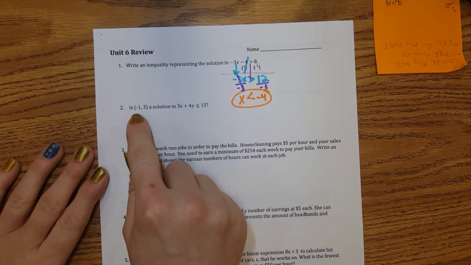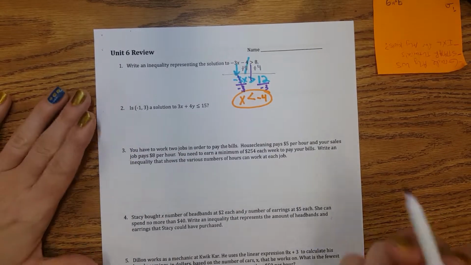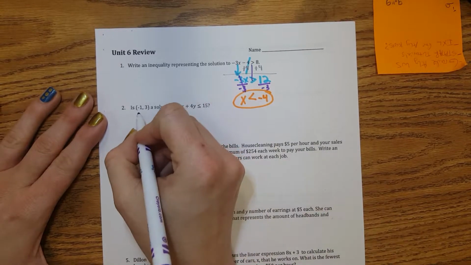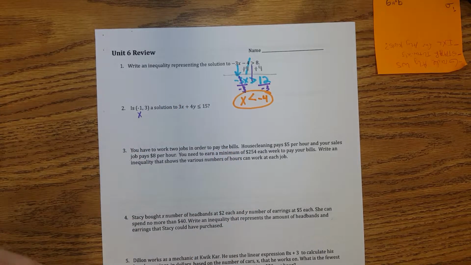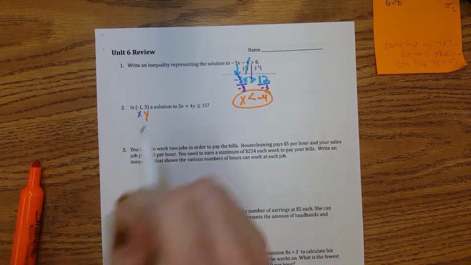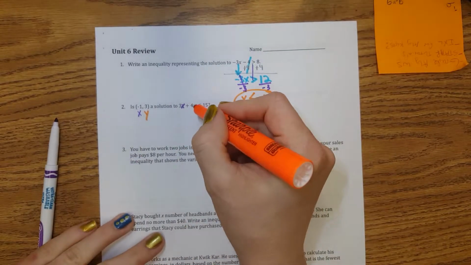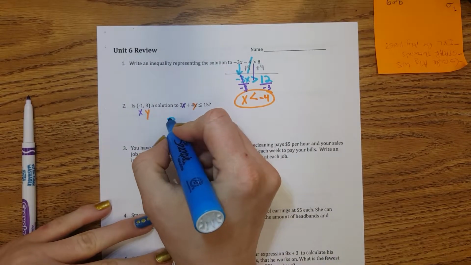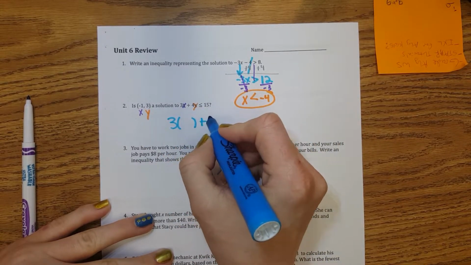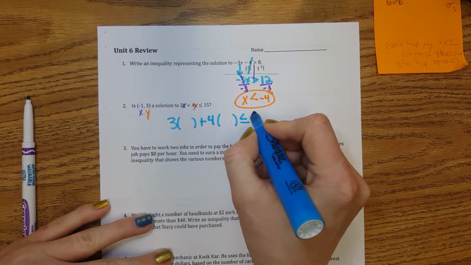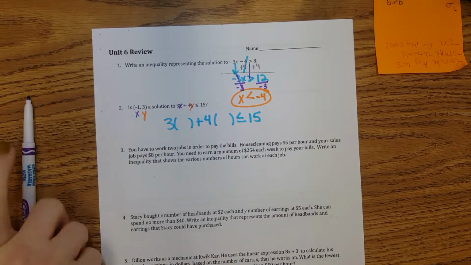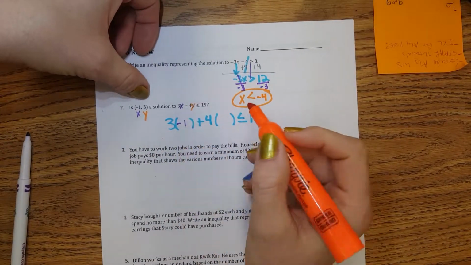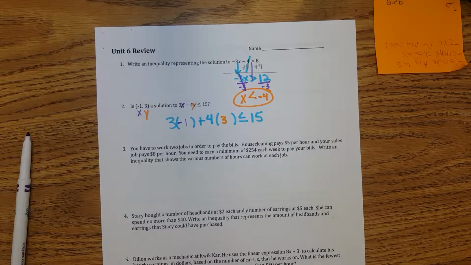Number 2 says, is negative 1, 3 a solution to this inequality? Now you could solve for y and graph it and then shade it and then see if this point is in the shaded area. But an easier way to do that is just to call this x and call this y, and we're going to plug that in for the x and the y in the equation and then see if it's a true statement. So I'm going to rewrite my inequality with blank spots where the x and the y were. So I've just rewritten this, and then instead of the x, I'm going to insert the number negative 1. And instead of the y, I'm going to insert the number 3. And then we're just going to do this math and see if it works out correctly.